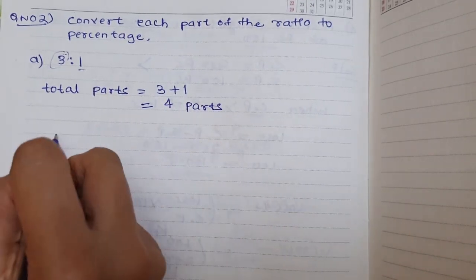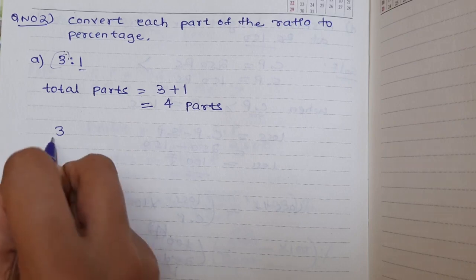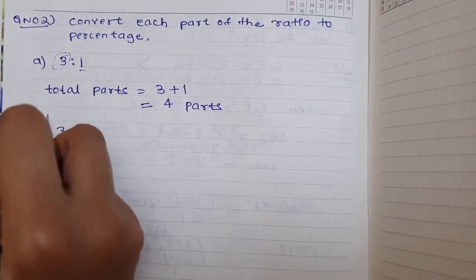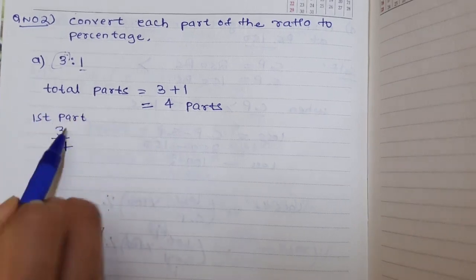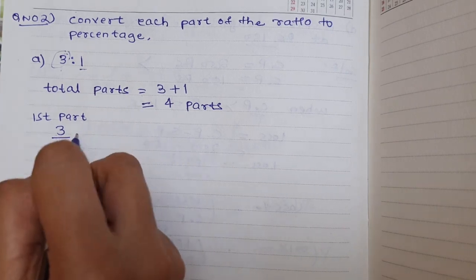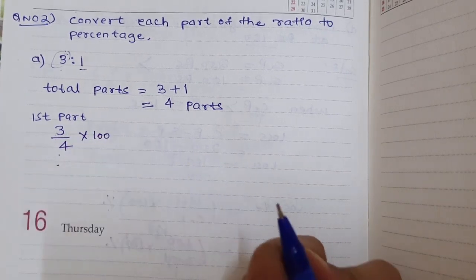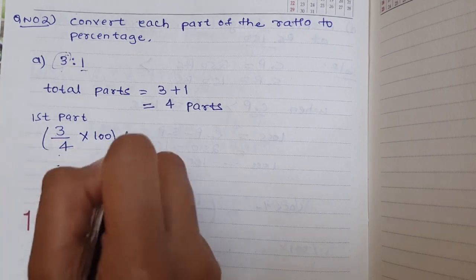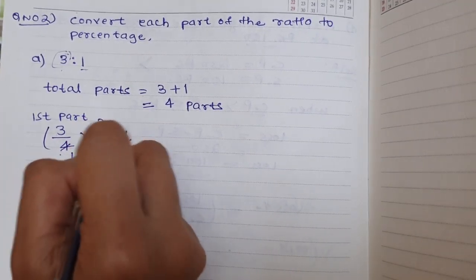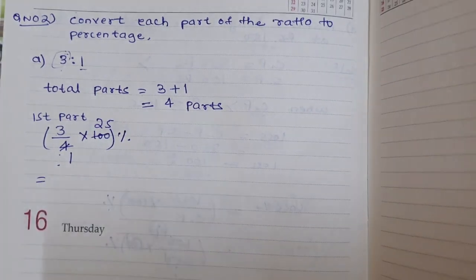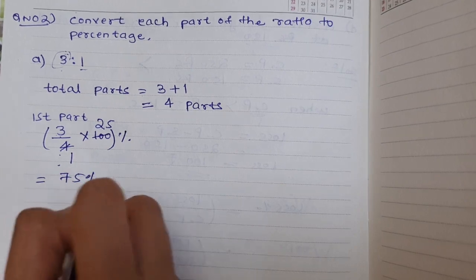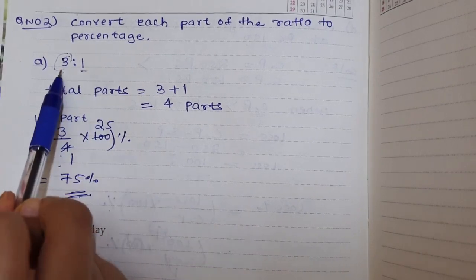In these 4 parts, now I am going to find the percentage for 3. First part, 3 divided by 4. How to convert this into percentage? Just multiply this with 100 and put a percentage symbol. Now simplify this. 4 ones are 4. 4 25s are 100. So the answer will be 25 into 3. 25 into 3 is how much? 75%. This is the percentage of this one.